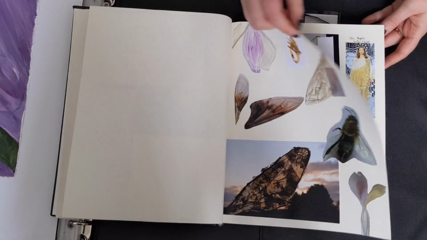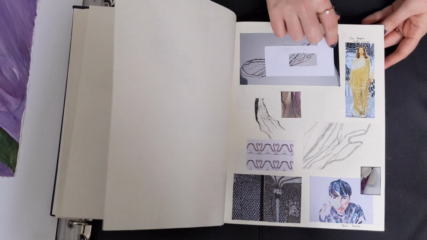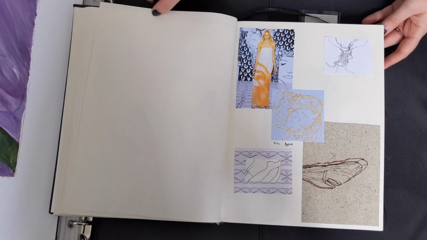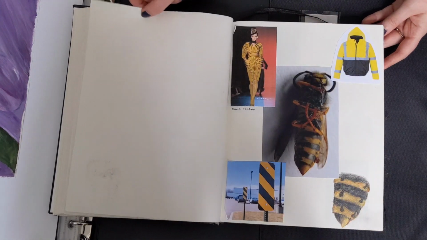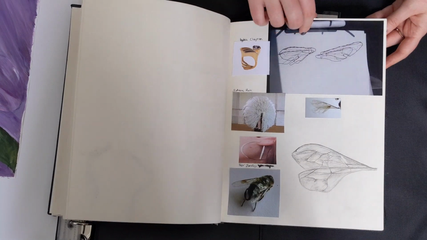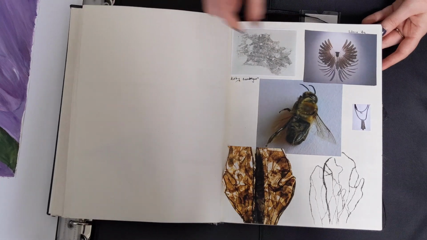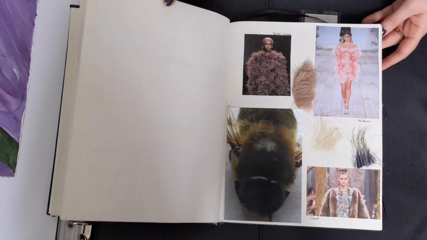Then I made connections between the wings of the bee and the onion. So then I could connect two of my objects together from the different sections. I really enjoyed this notebook.